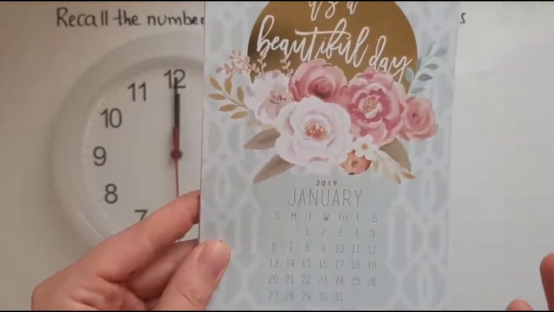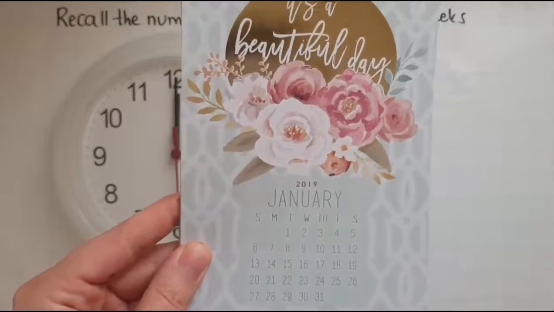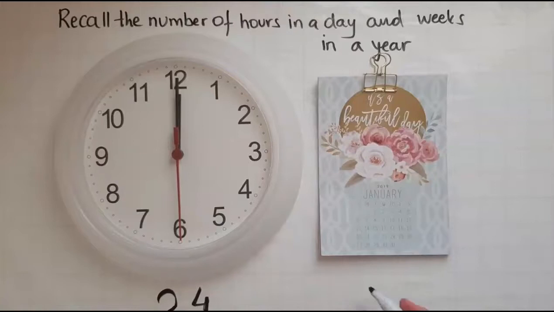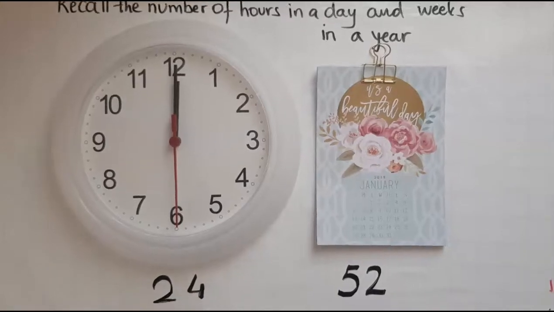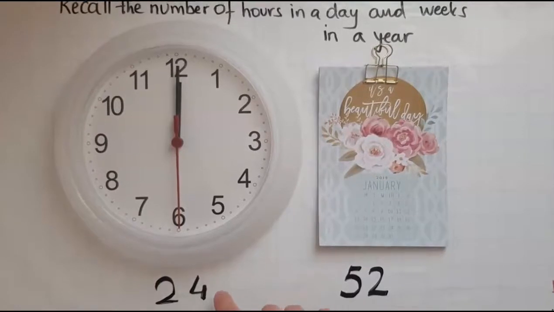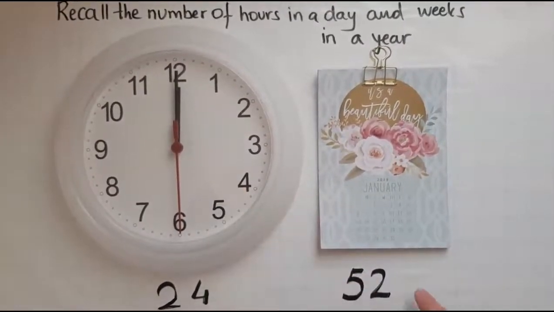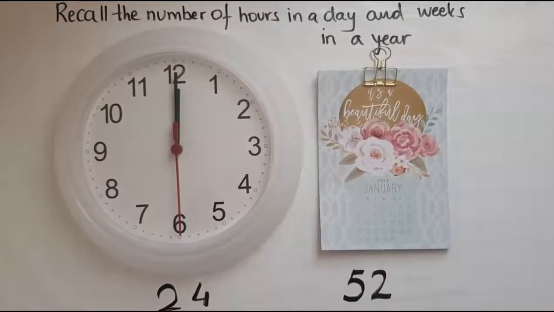Whereas in total, for the 12 months, for the full year, there are 52 weeks. So that's an important number to remember. There are 52 weeks in a year. So 24 hours in a day and 52 weeks in a year.